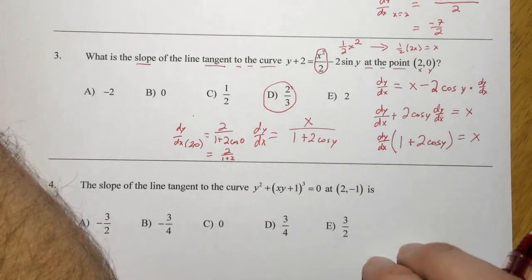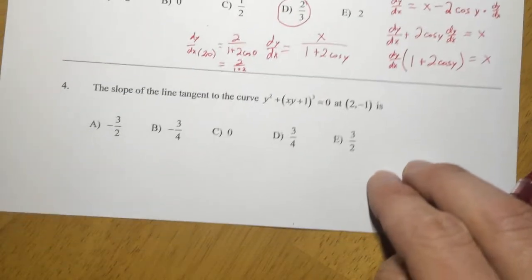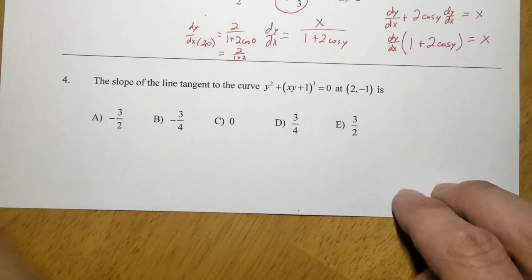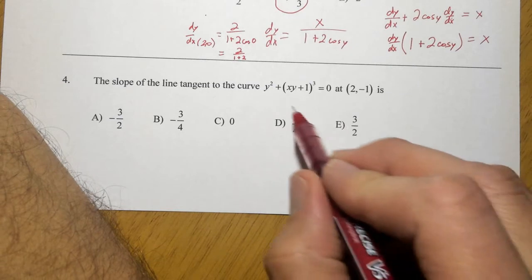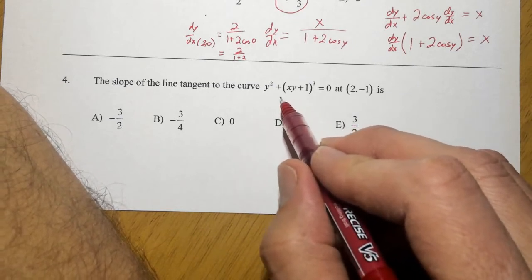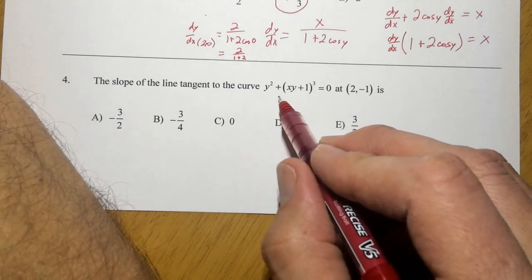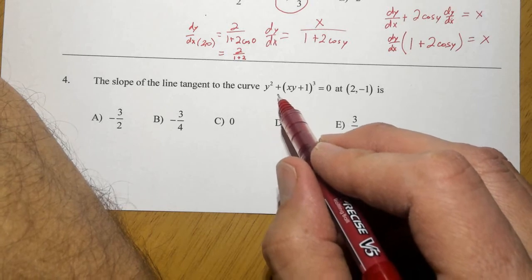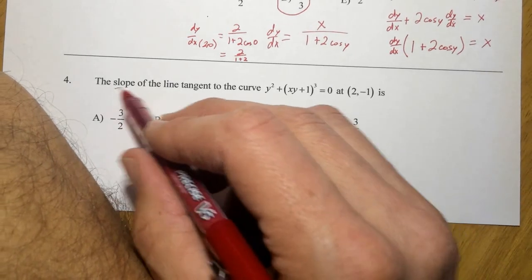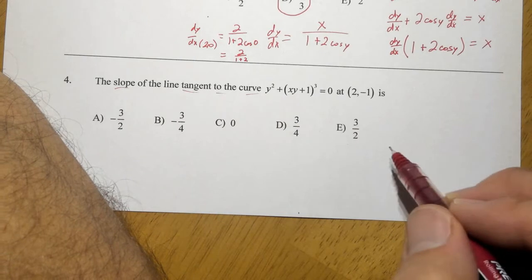D. And then the final problem on page 1, more implicit differentiation. We're asked to find basically the same thing, except that we have quite an interesting function here. So there's a lot going on. Let's start by getting our derivative, because once again we see slope of the tangent to the curve, all right, and it's at a point.